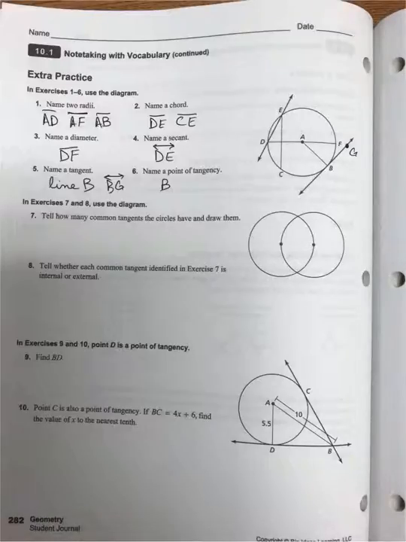How many common tangents are there? All right. So this is how you do this. You draw a tangent on one circle that would be a tangent on another circle. That is one common tangent right there. They share the same tangent, even though the point of tangency is in 2 different spots.